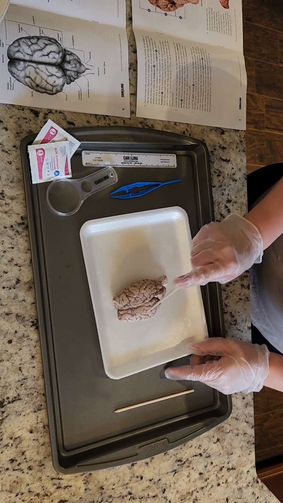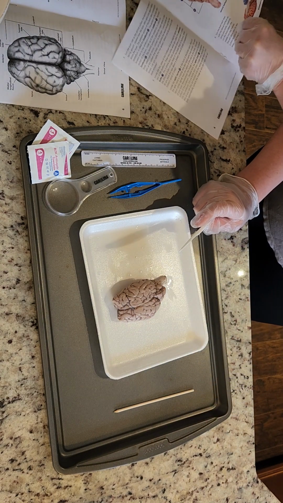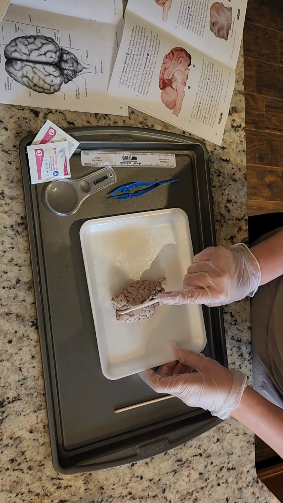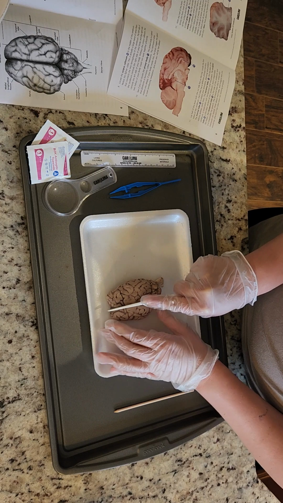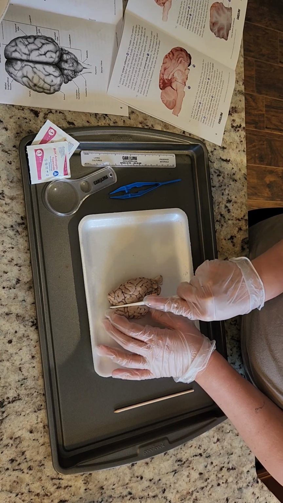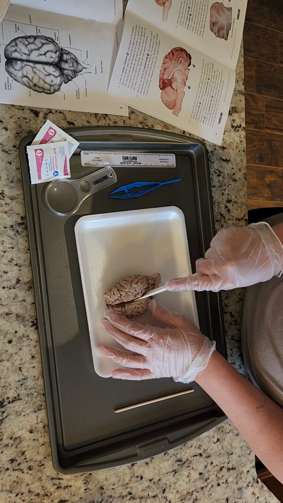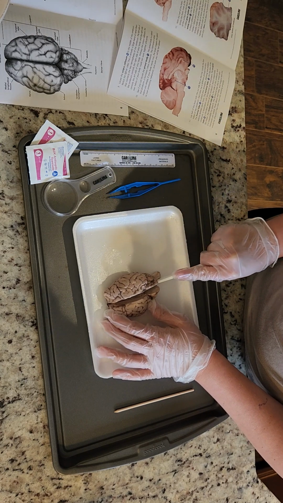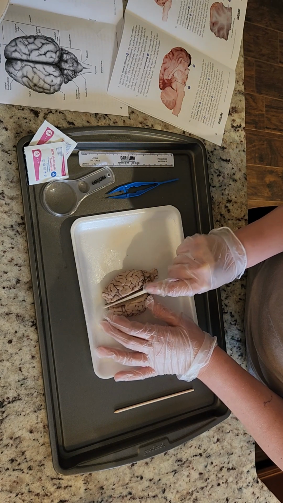All right. Just double checking. I'm going to make sure I do this all correct. It's not like you get another brain if you mess it up. So gonna start slicing. This is really cool, by the way. I was really looking forward to this project.